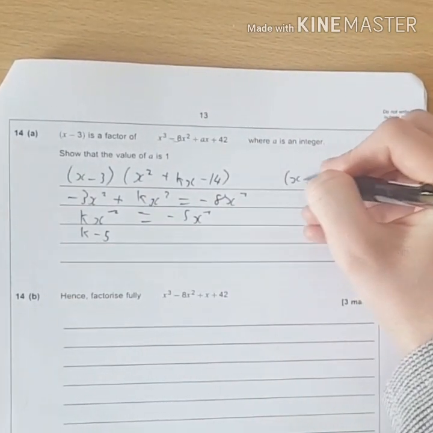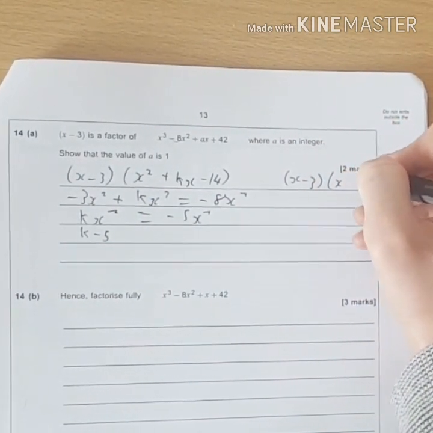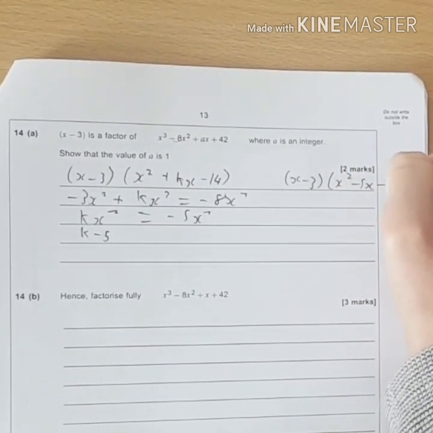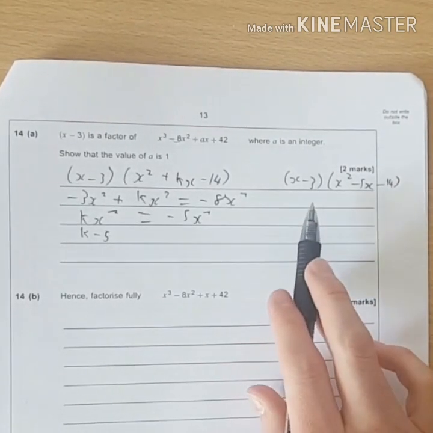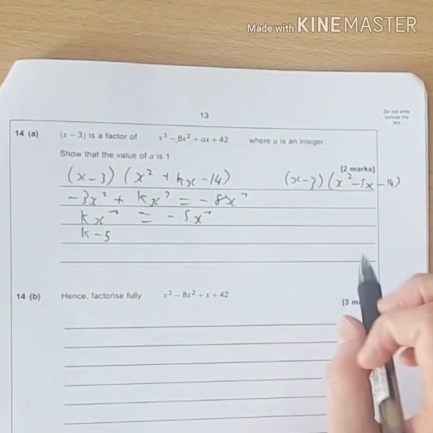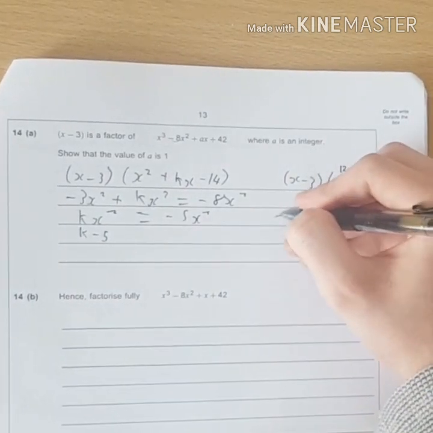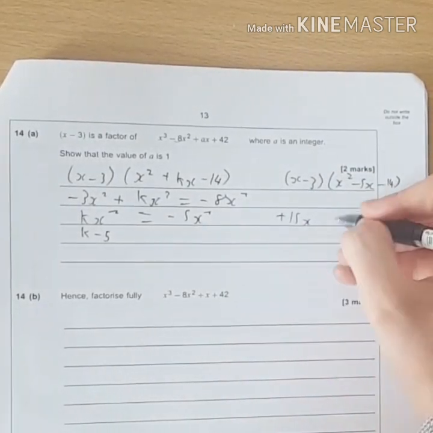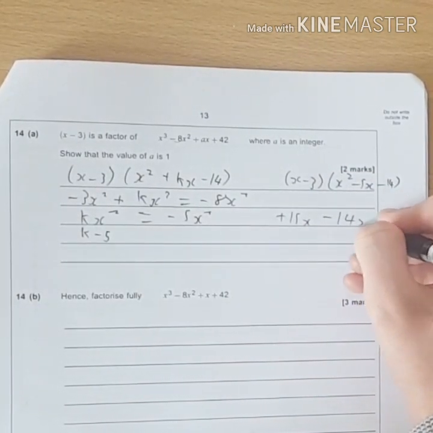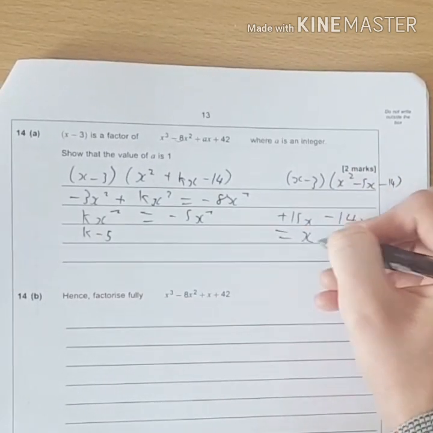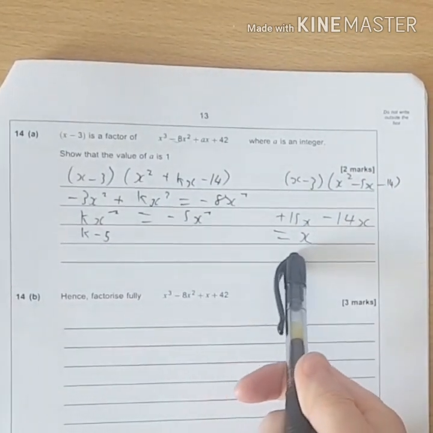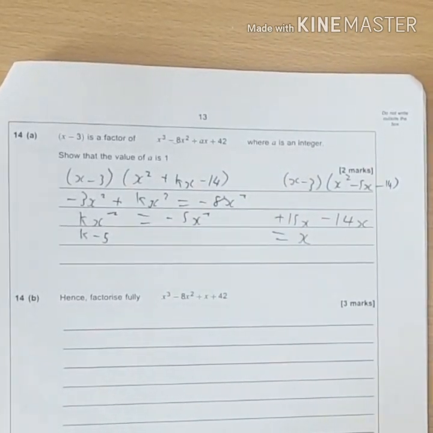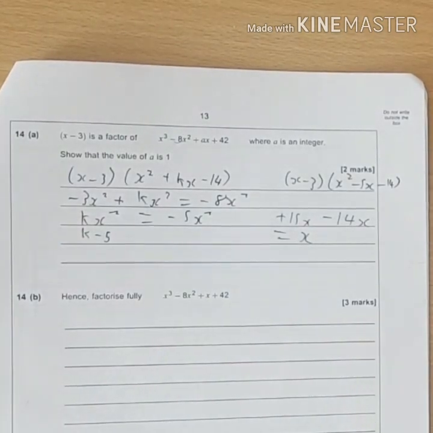So we can write this quadratic equation again, x minus 3, and then x squared minus 5x minus 14, and we do minus 3 times minus 5, which is plus 15x, and then we do x times minus 14, which is minus 14x, giving us x on its own. And thus we have proved that a equals 1, as we don't write any coefficient there, which is pretty epic.